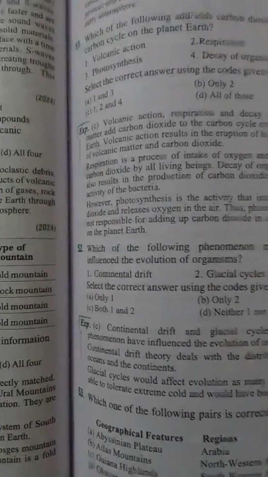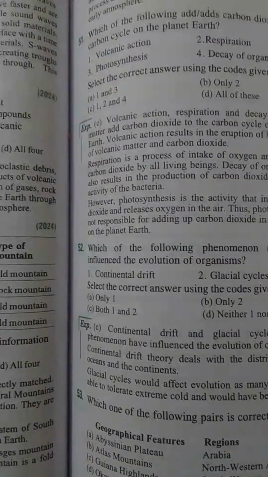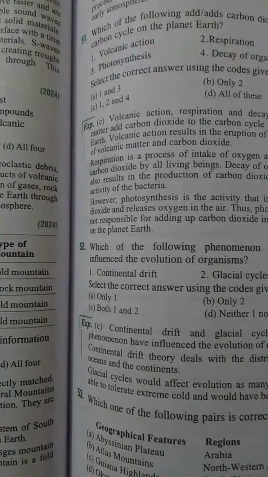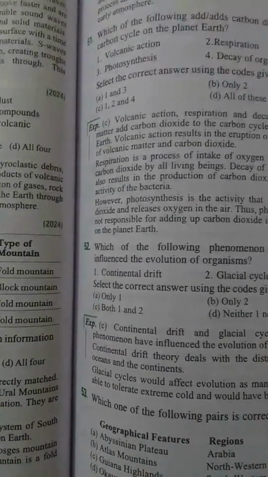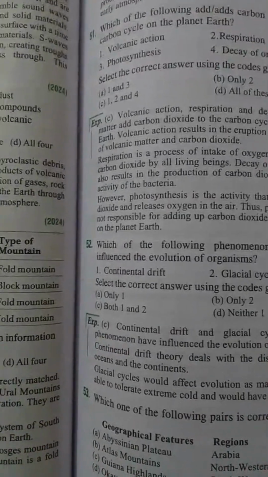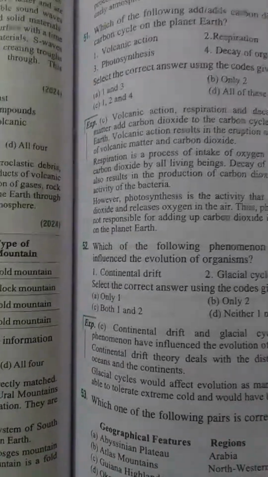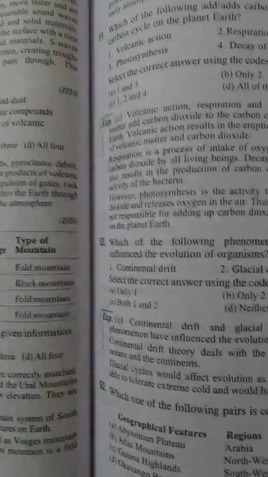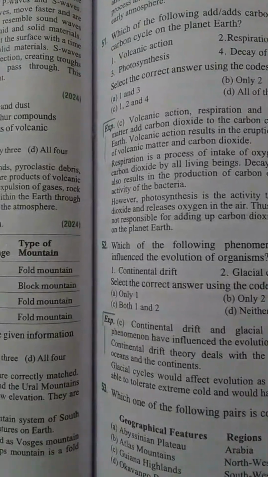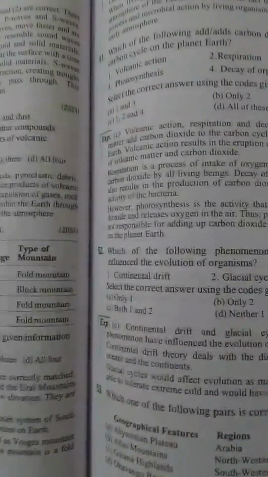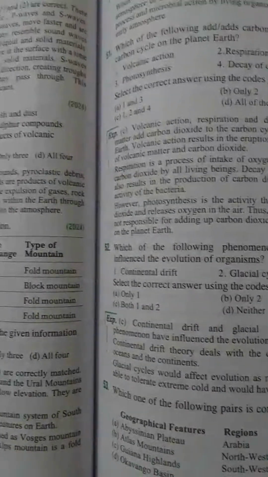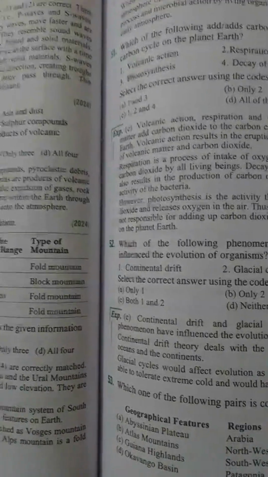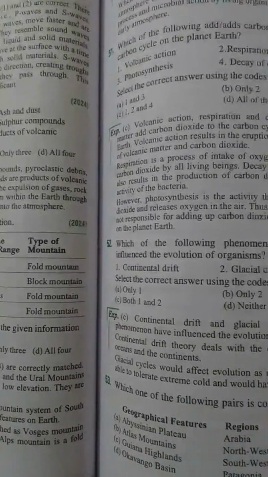Volcanic actions. Carbon dioxide to the carbon cycle of the planet Earth. Volcanic action, respiration and decay of organic matter add carbon dioxide to the carbon cycle on the planet Earth. Volcanic action results in the eruption of a huge amount of volcanic matter.